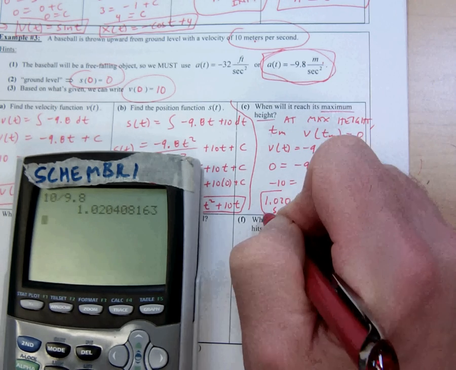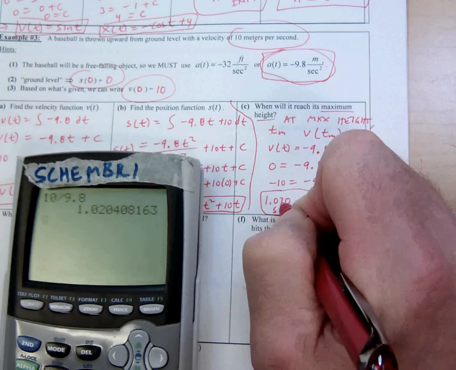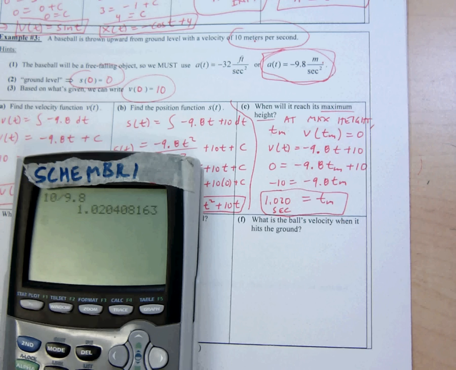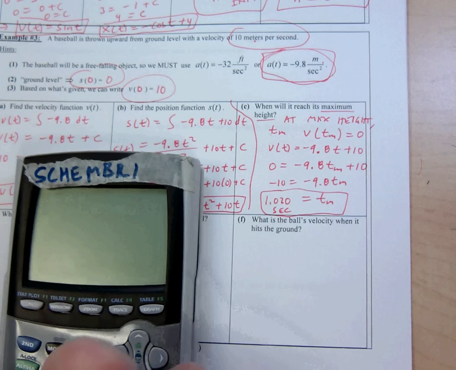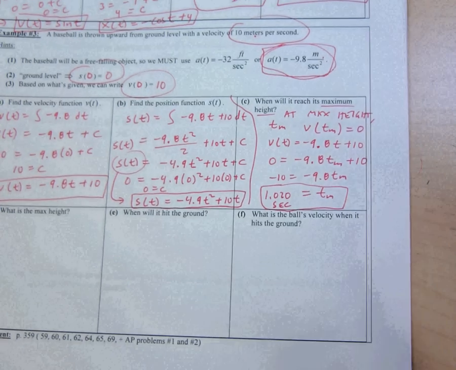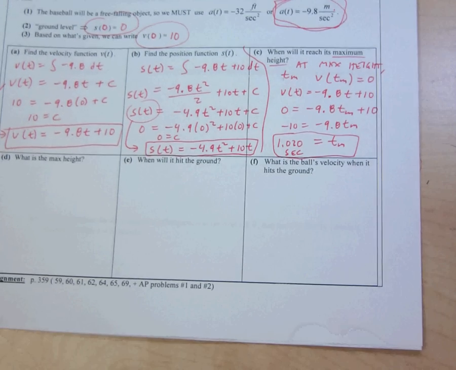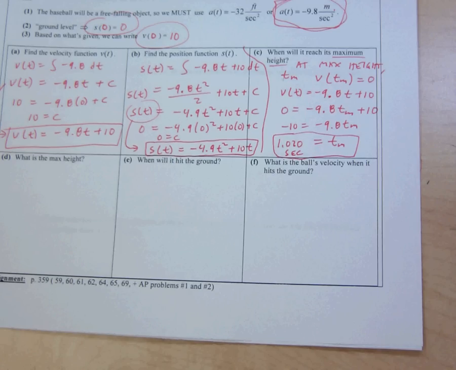Okay, so it's going to take 1.020 seconds for the ball to reach its maximum height. Okay? All right. Now, how do I find the maximum height? What do you think, Shunhee? How am I going to find the maximum height now?